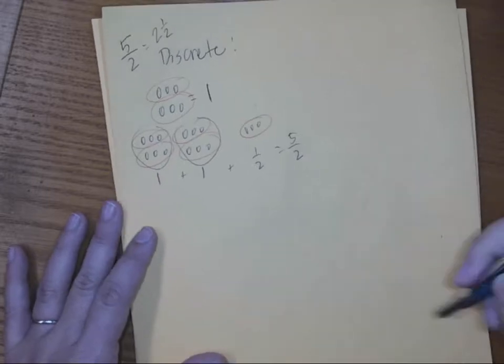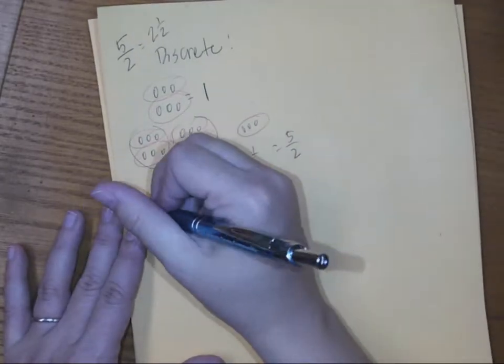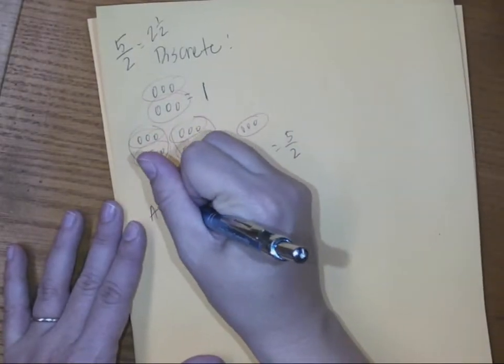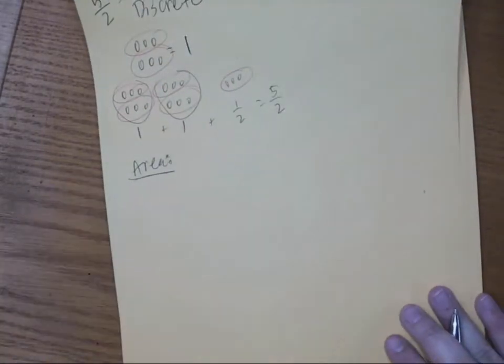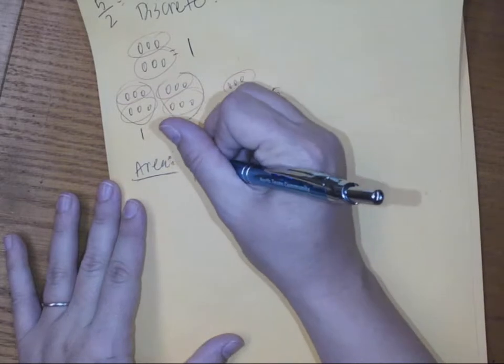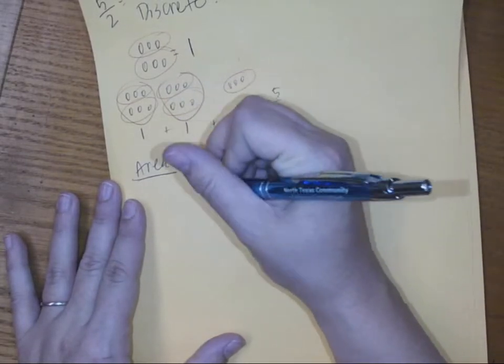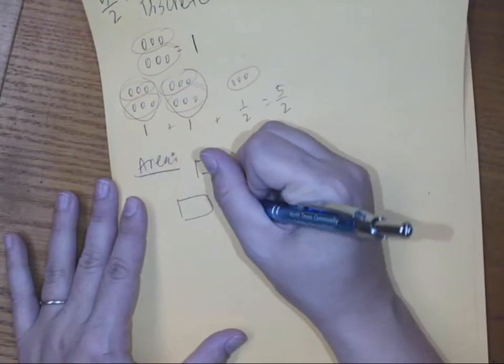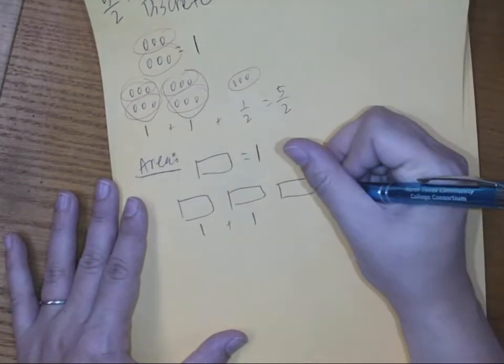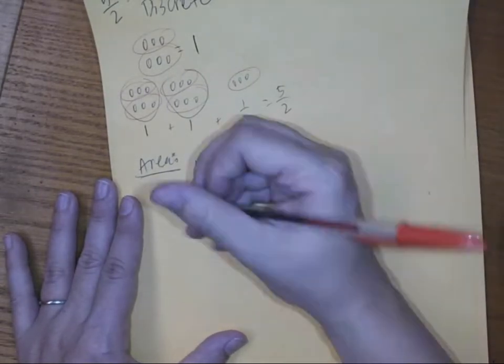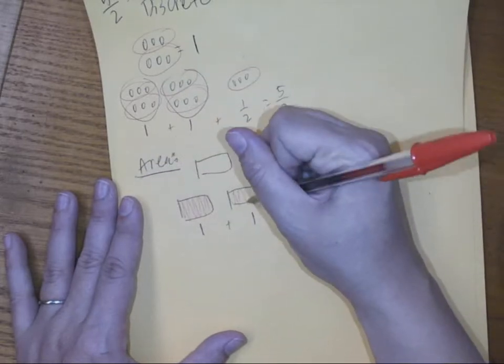For your area model, you could use the trapezoid if you wanted to, like the pattern blocks, or you use a rectangle. So if I said this rectangle equals my whole, 5/2 would be 2 1/2. So there's 1, there's 1. I need to split this in half and shade in what you want to use.